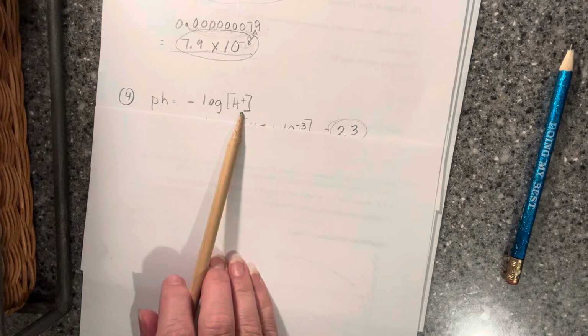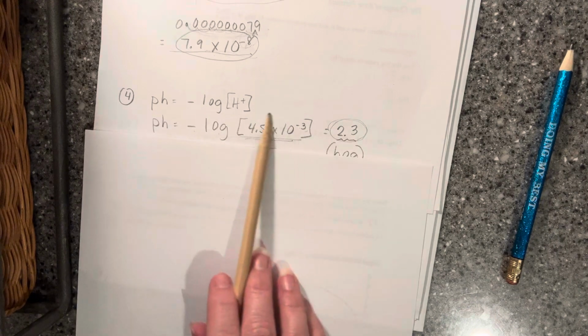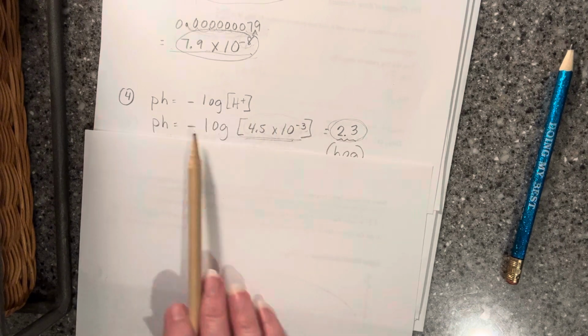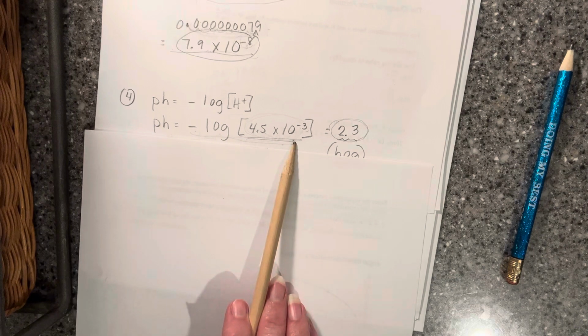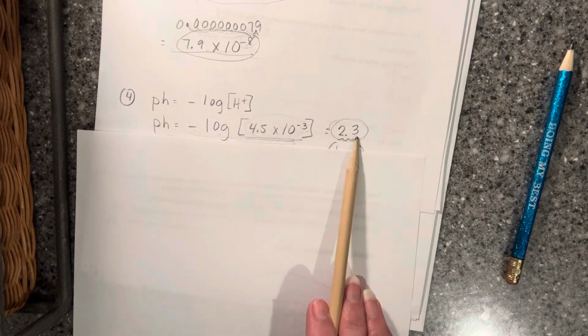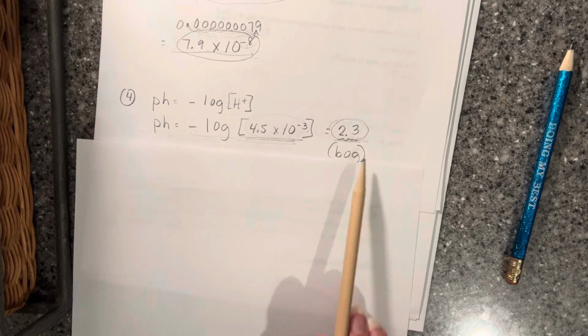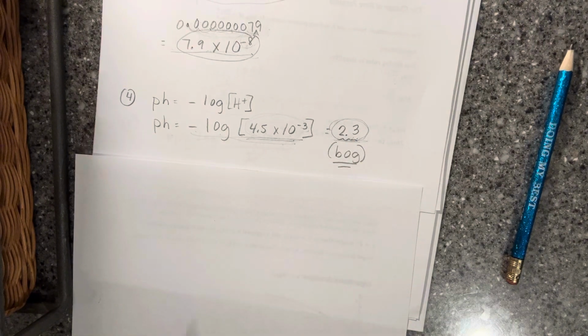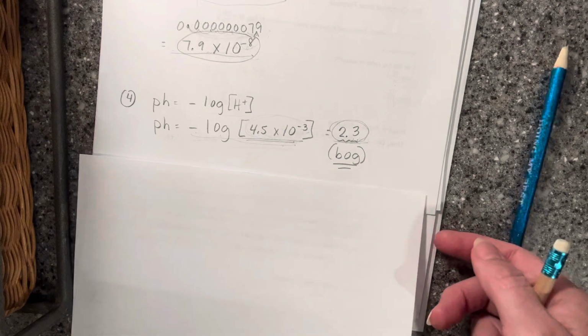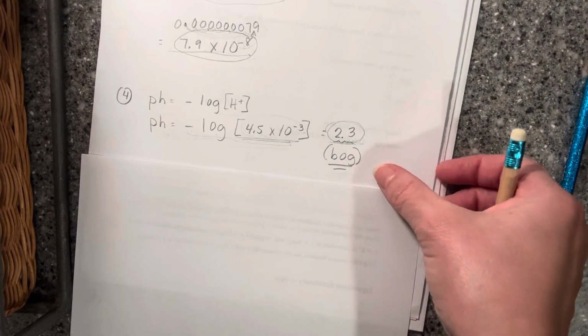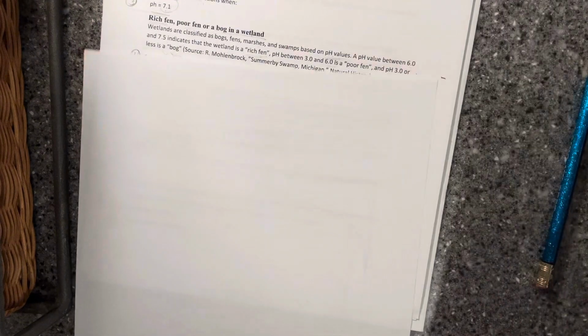Remember our pH formula. So when we plug in this question number 4, you can type that directly in your calculator. You should get 2.3. And according to our reading, 2.3, which is below 3, classifies as a bog. So we would say that water would make that wetland a bog. So that's pH, the first application.